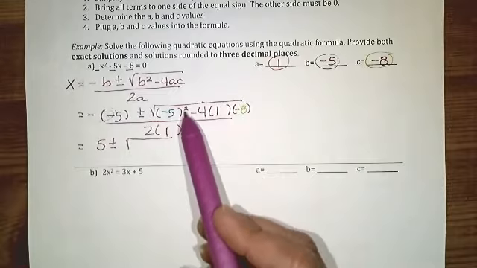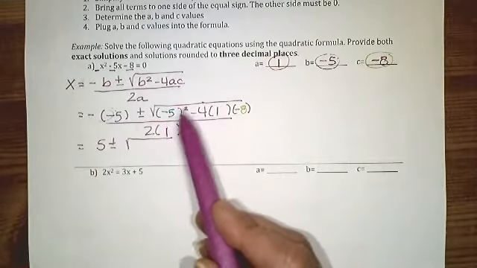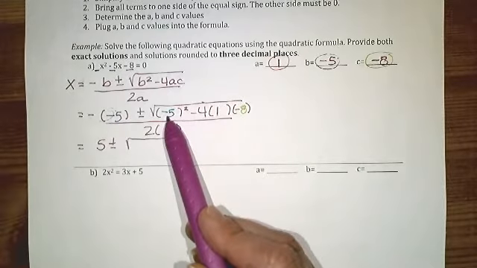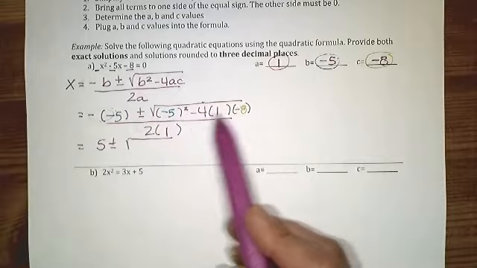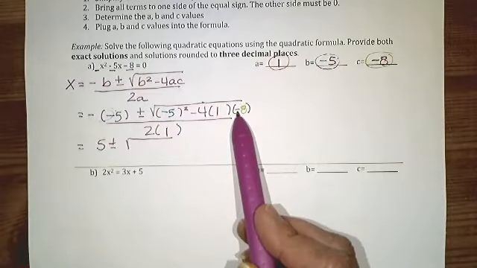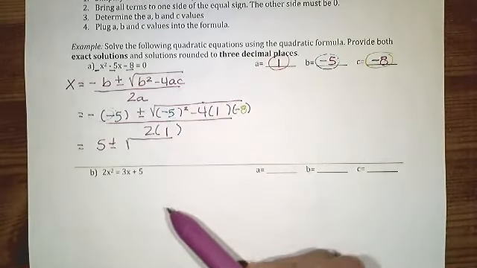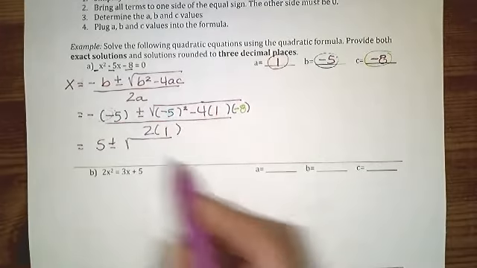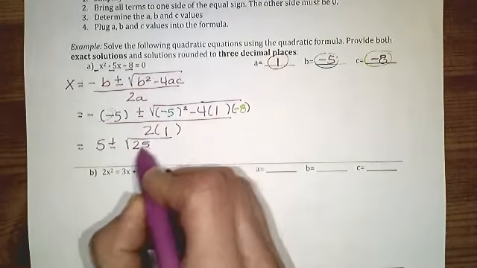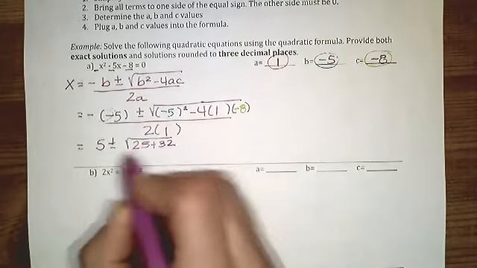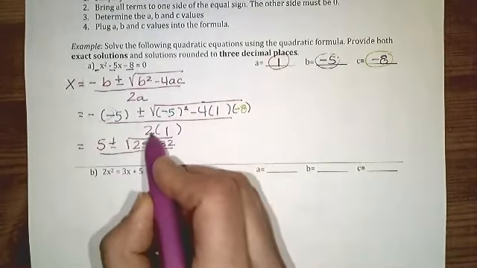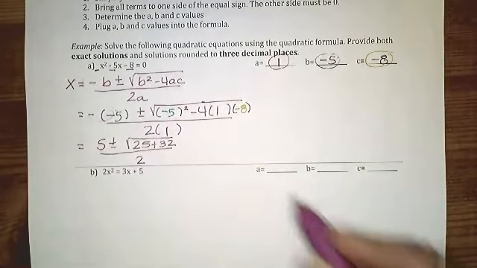So we have -5 squared, which would be 25. A negative and a negative here is a positive. And I have 4 and 8, which would be 32. So let's just write those two numbers down. I was going to do it all at once, but let's write them in. And then I have 2 times 1 for 2.